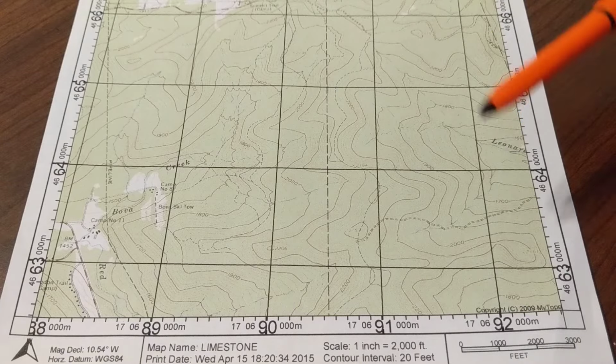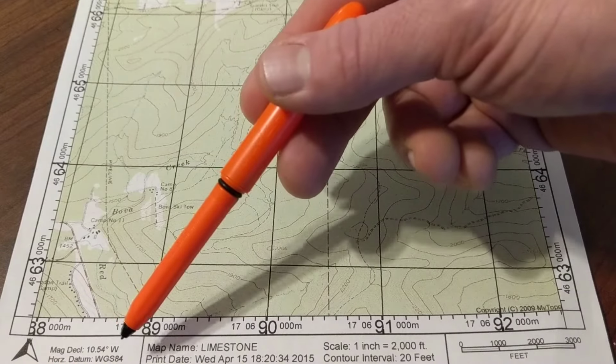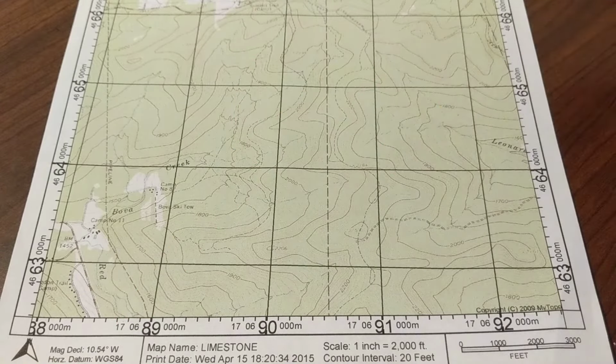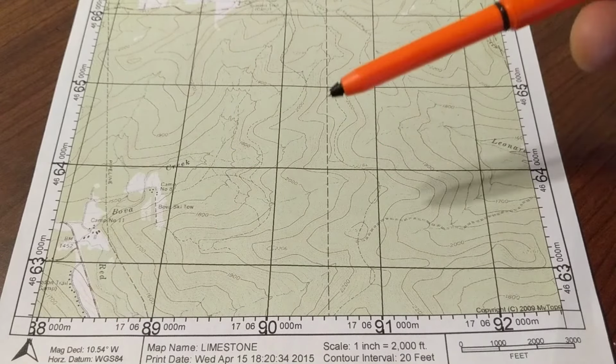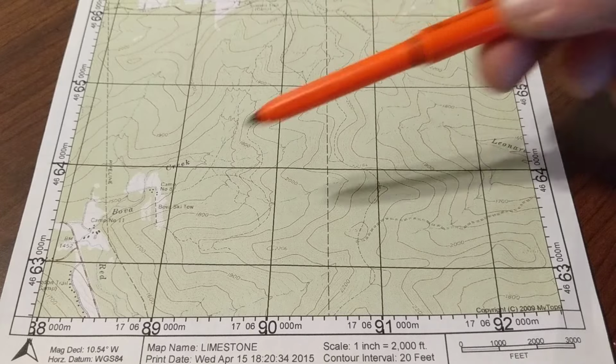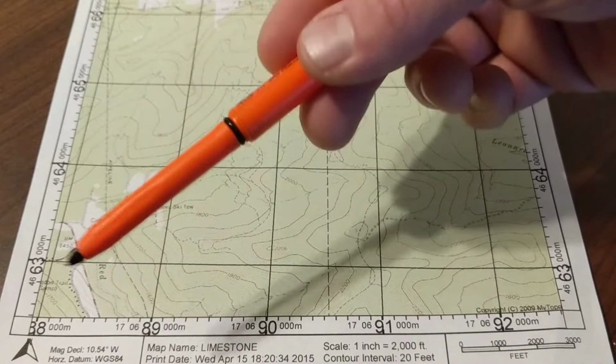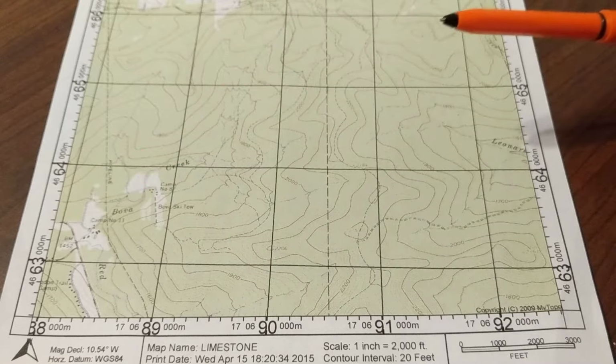And I also want to make sure that my datum is good. Down here, WGS 84. Again, that's what my GPS is set at. So I want to make sure, especially if I'm printing maps like this, that I'm using the correct datum.